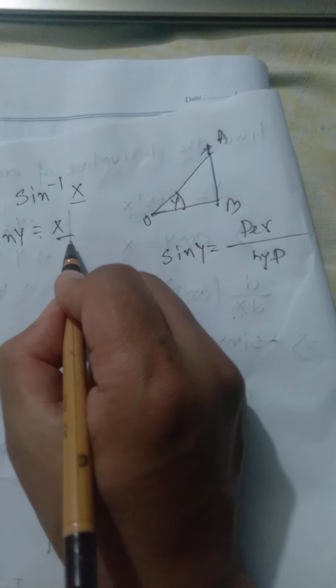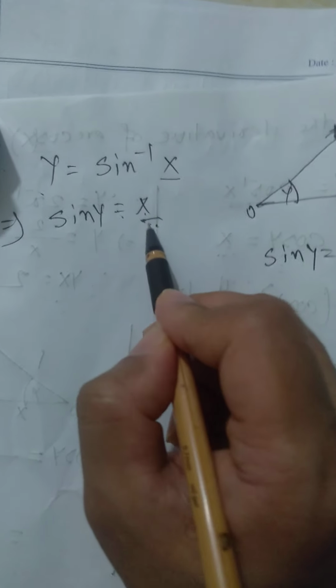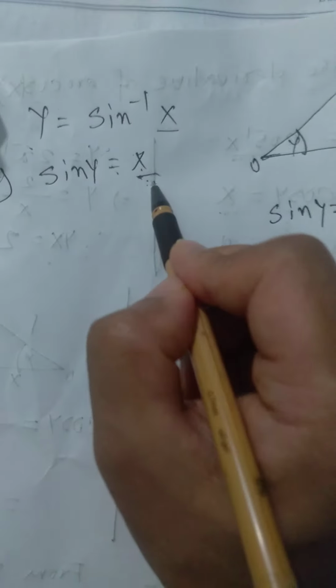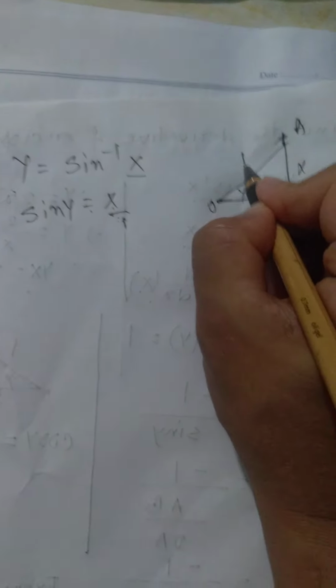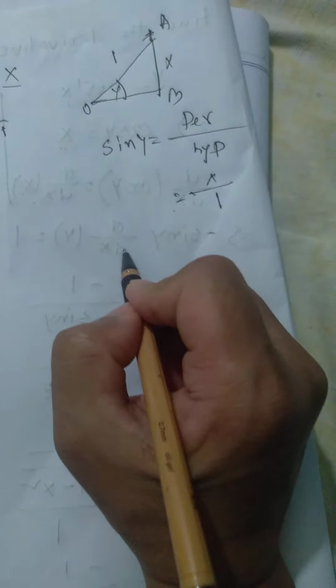Sin y equals x over 1, so perpendicular is x and hypotenuse is 1. What will be the base OB?